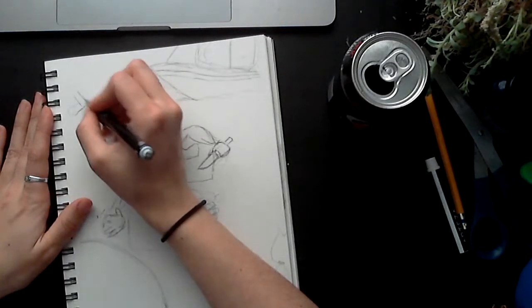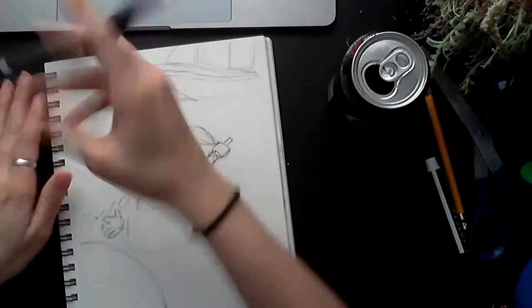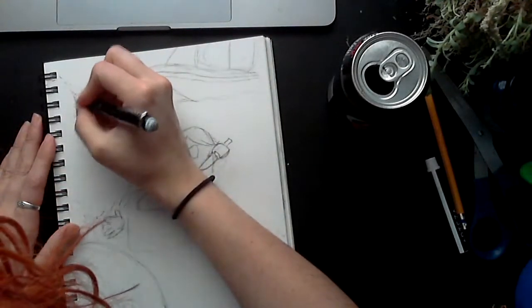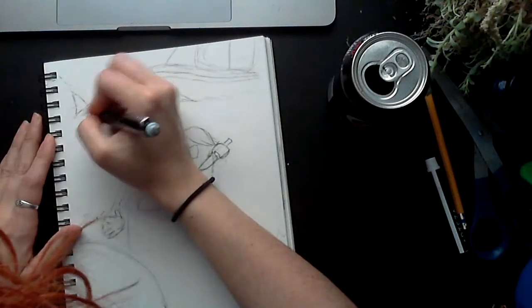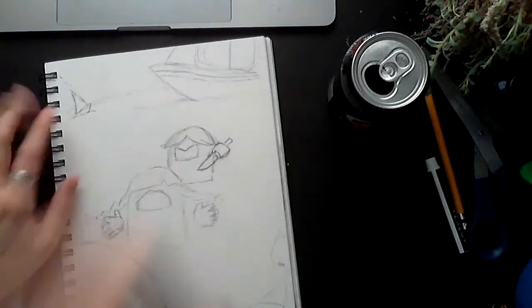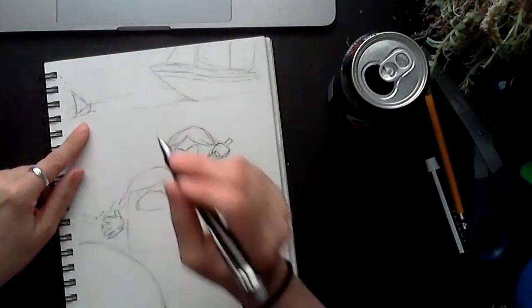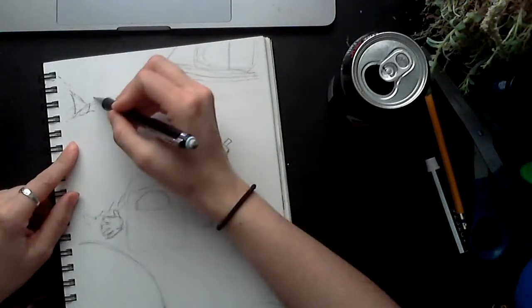Let's have it like this. No, that's too big. I want it teeny tiny. Oh no, we're stuck in the ice. Help us, help us. Okay. So there's that. And then maybe we'll do another one way back here.